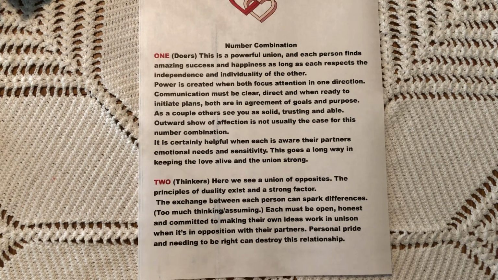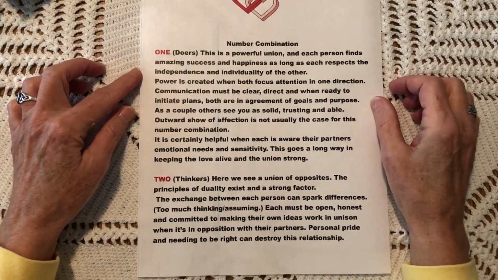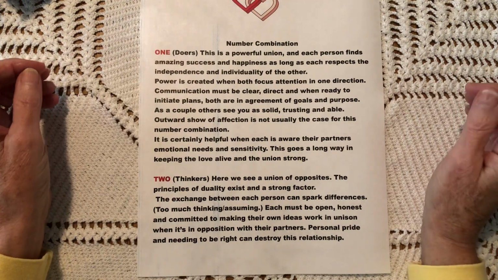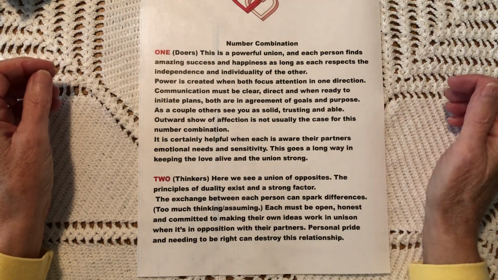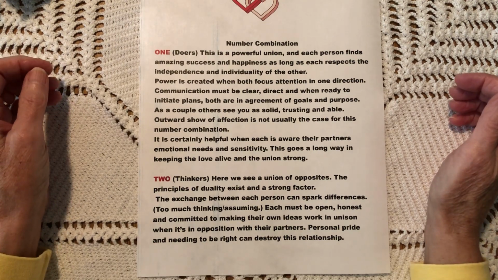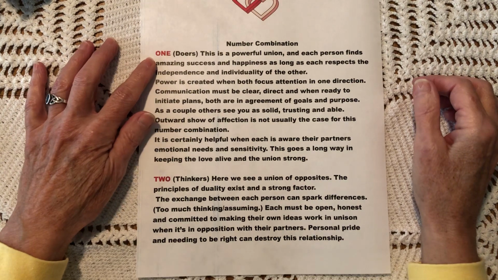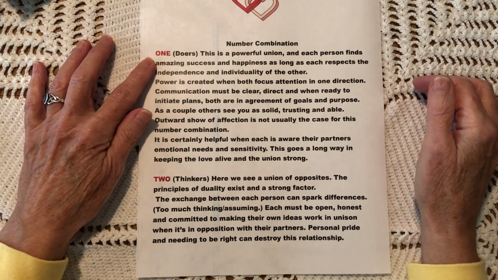Outward show of affection is not usually the case for this number combination. It is certainly helpful when each is aware of their partner's emotional needs and sensitivities. This goes a long way in keeping the love alive and the union strong for the number one relationship number.